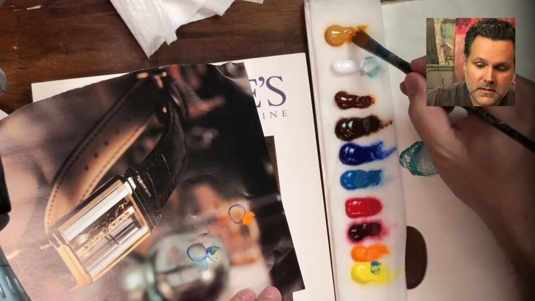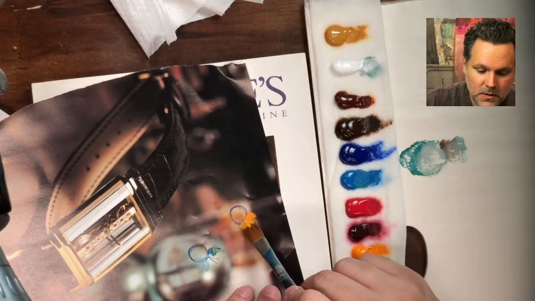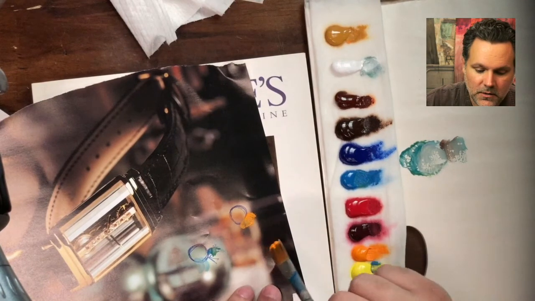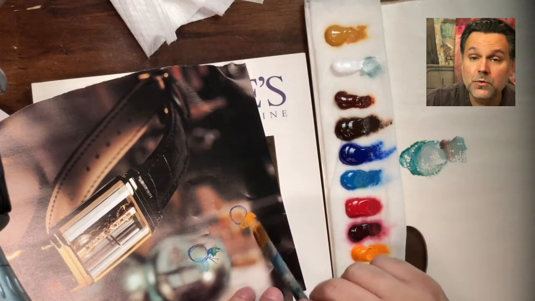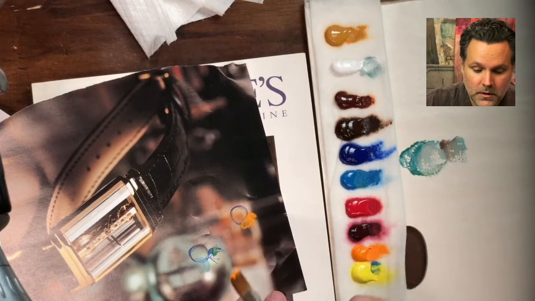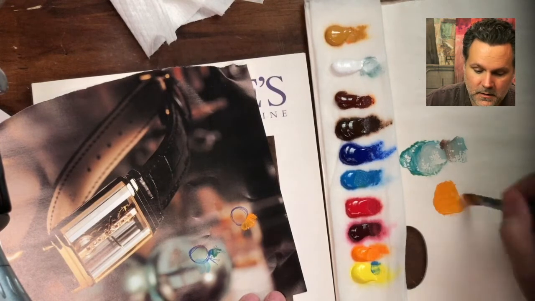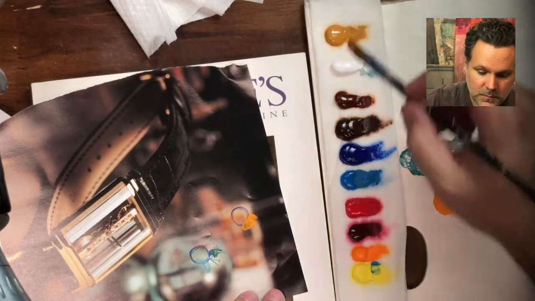I'm looking at the Yellow Ochre specifically, and let's see what that looks like when I put it out here. The Yellow Ochre is perhaps a little too desaturated, a little too neutral, but it's also pretty close. So maybe that's going to help me out. Let's see, put a little bit out there.